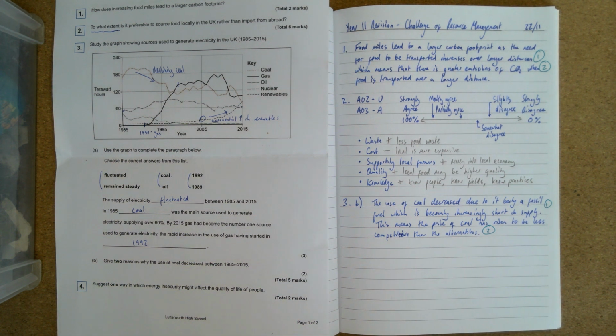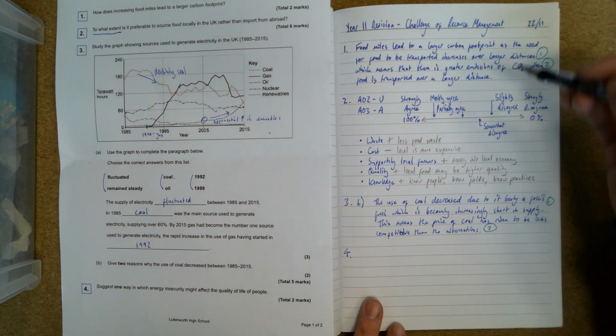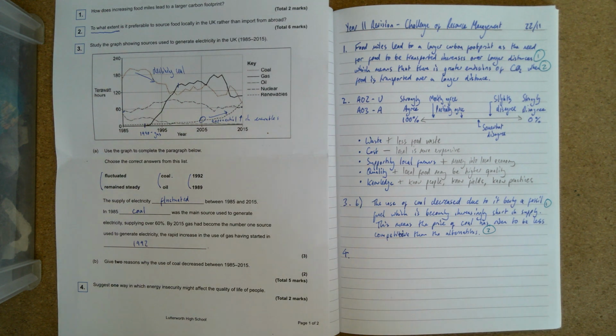Question 4 asks us one way in which energy security might affect the quality of life of people. So again, we've got the same kind of rubric as we've just seen for question 3 and indeed for question 1. 4 marks where we're getting our first mark for the main idea and our second mark for extending that. So energy insecurity might affect quality of life because people don't have enough energy at home, so they might be unhealthy because they're catching illnesses.